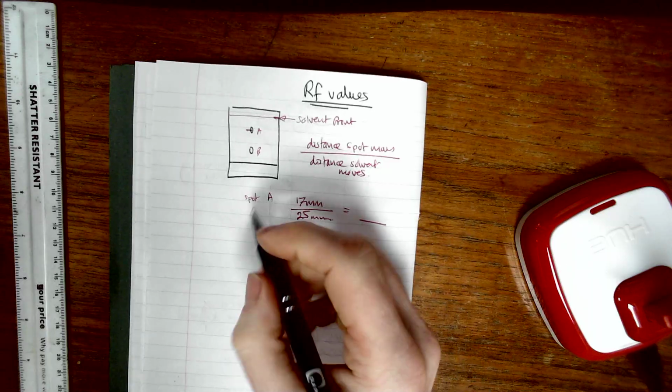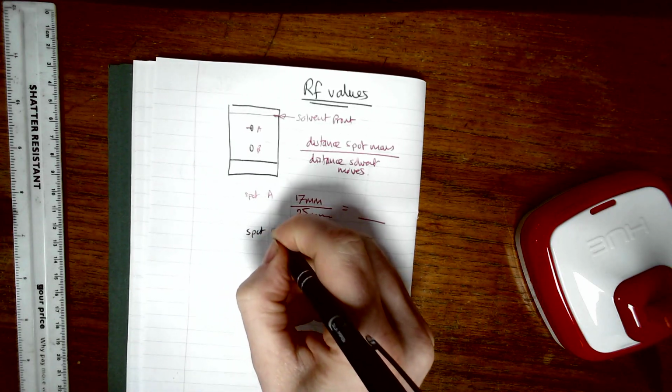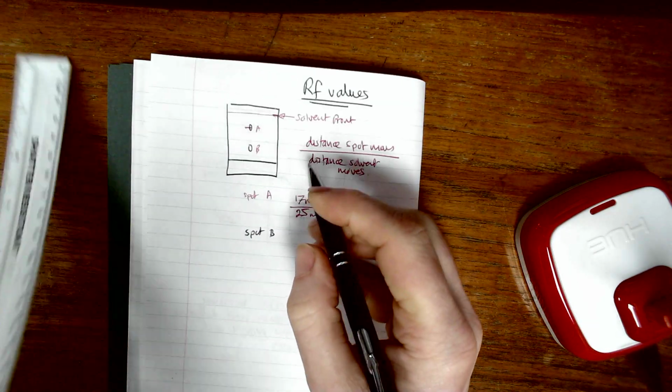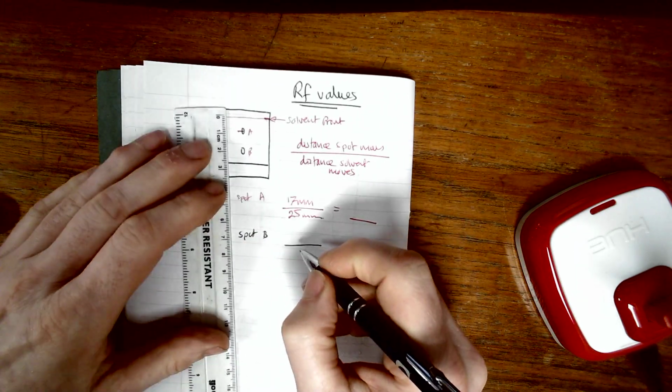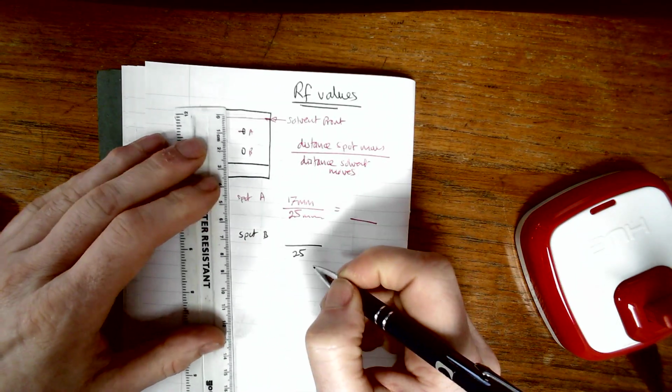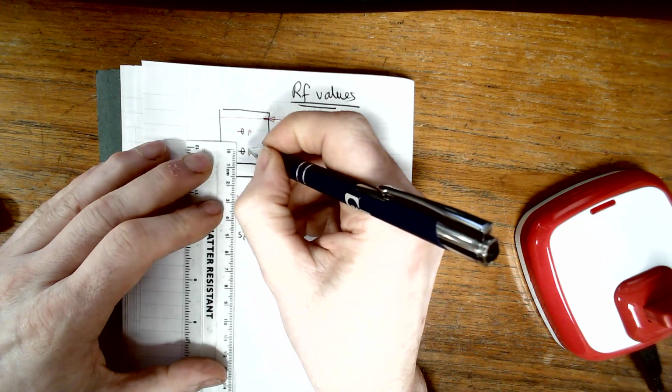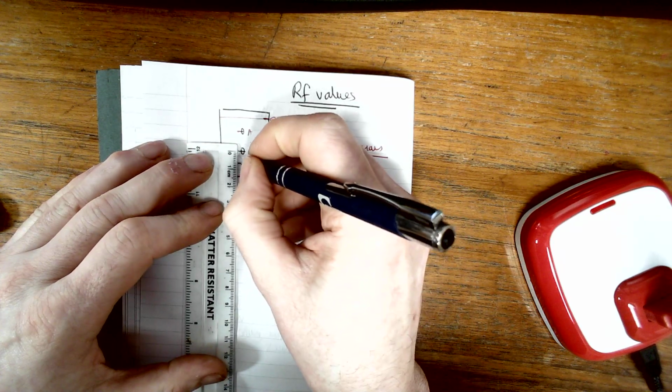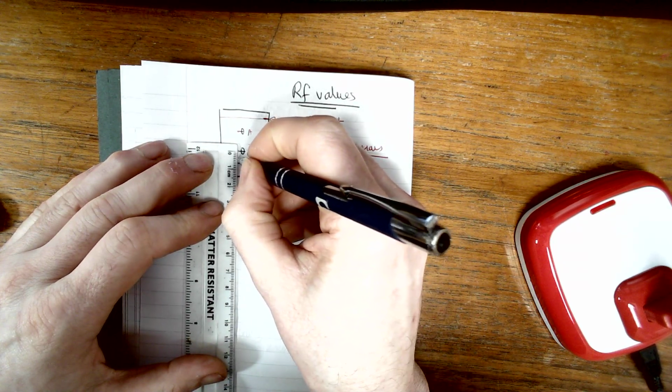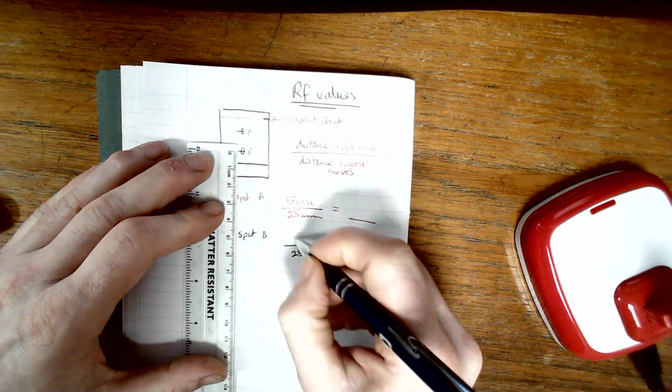And in the meantime, I'm going to multitask. I'm going to write spot B. It's going to be divided by 25 again, because that's the distance the solvent moved. Center of the spot, 1, 2, 3, 4, 5, 6, 7 millimeters.